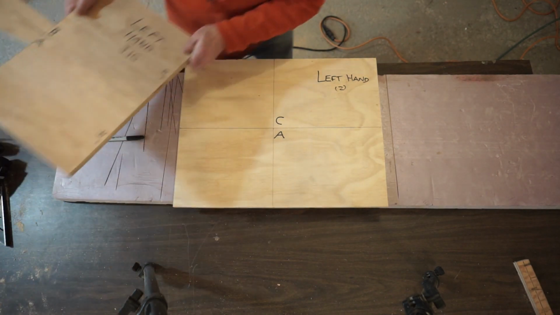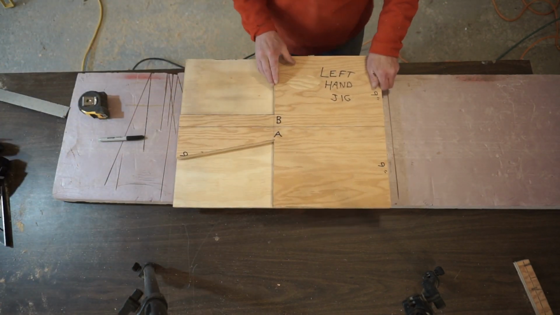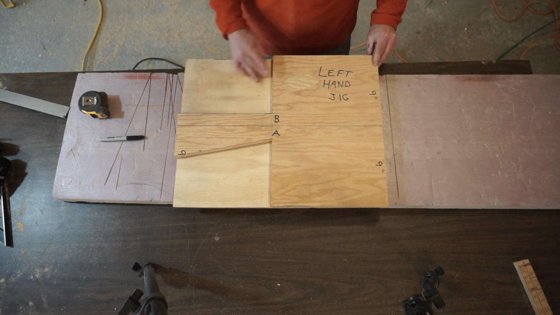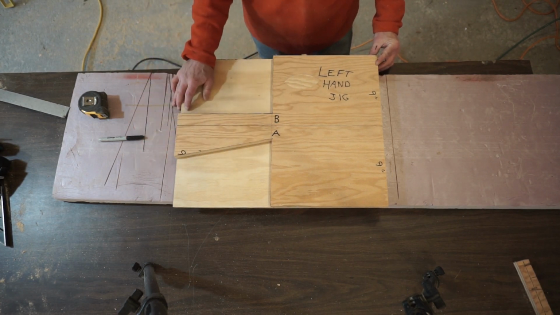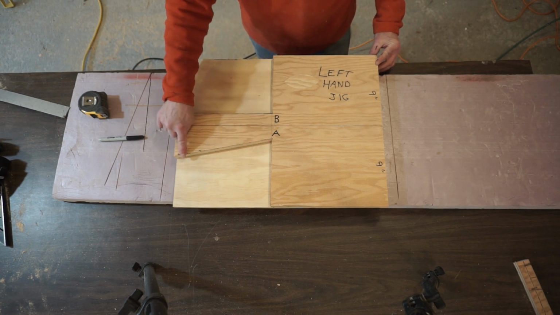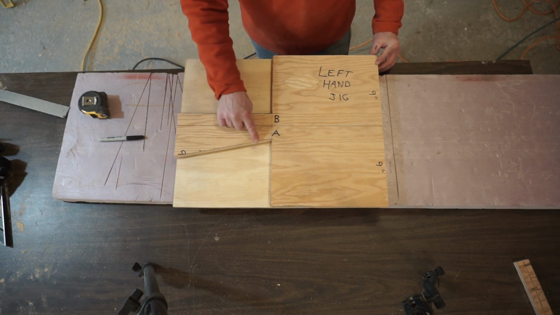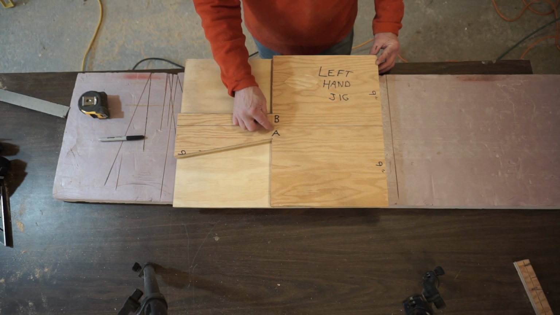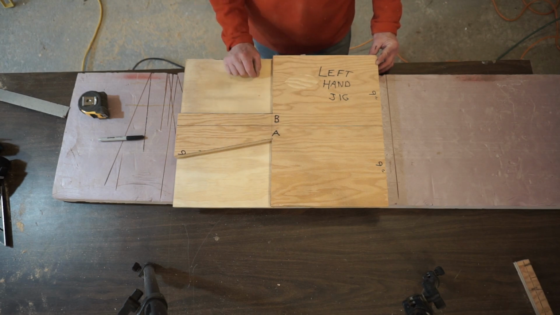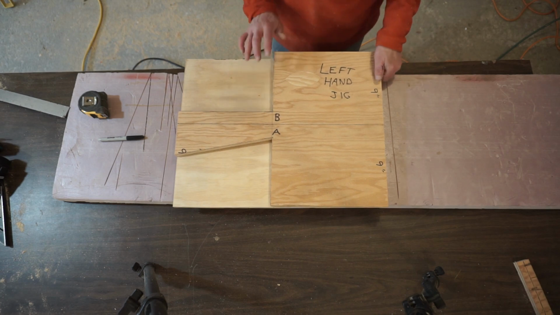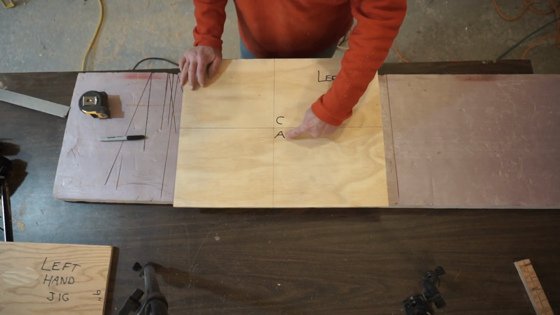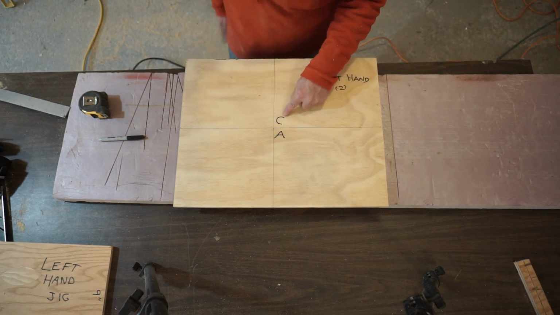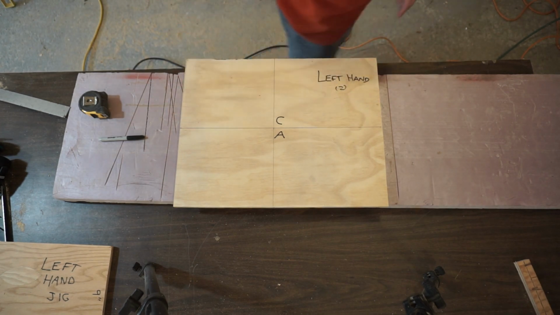So the first panel I built had the custom dimensions A and B. The template was used to lay out this angle. So really the only controlling variable for this shape is this dimension right here and that dimension. So for the other panel of the left-hand jig, dimension A stays the same. Dimension C is a custom dimension.